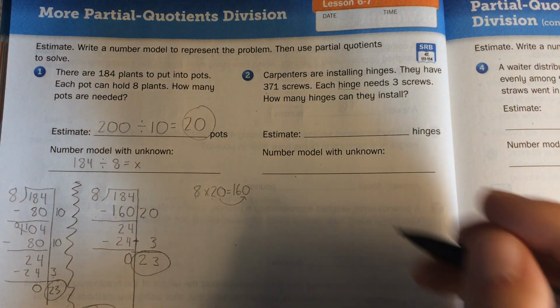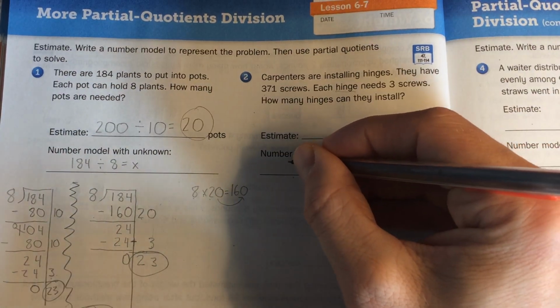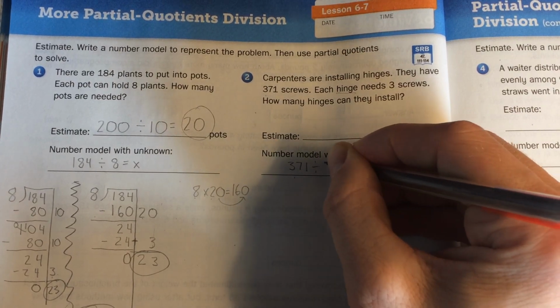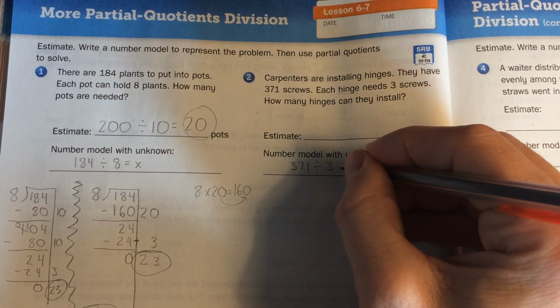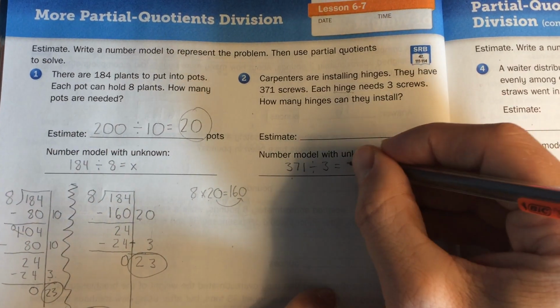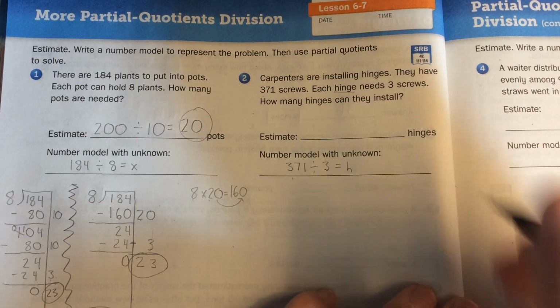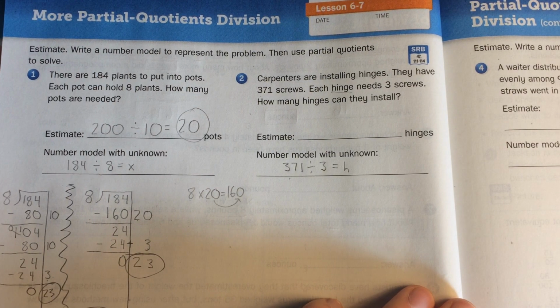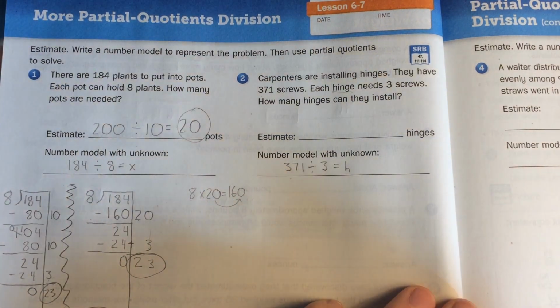371. So just like number 1, it's going to be division, guys. 371 screws divided by 3, because every hinge needs 3 screws. And maybe I'll use an H as my unknown. So real quick, I'll throw an estimate at you. I would probably round this up to 400.